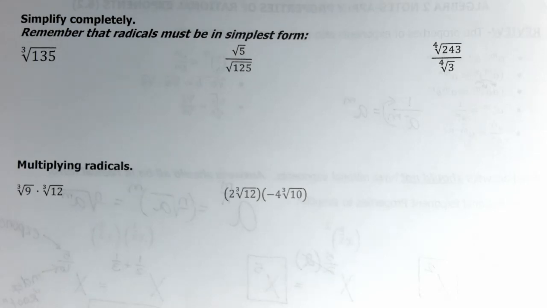Okay, what about the cube root of 135? I'm just giving you a radical. What do I do? I check to see is it a perfect cube. Okay, if all I give you is a radical, you always just start simplifying. Okay, is the cube root of 135 going to give me a whole number?